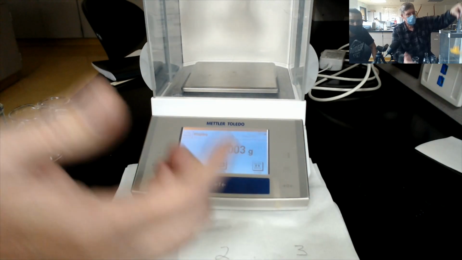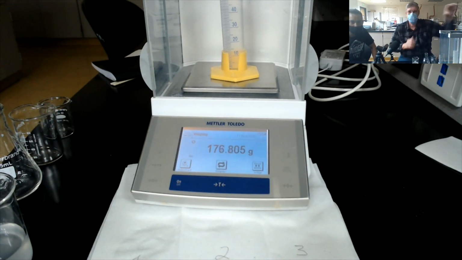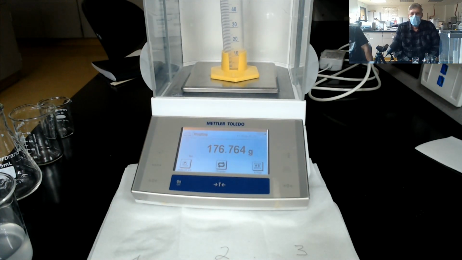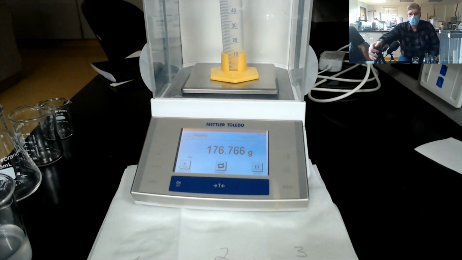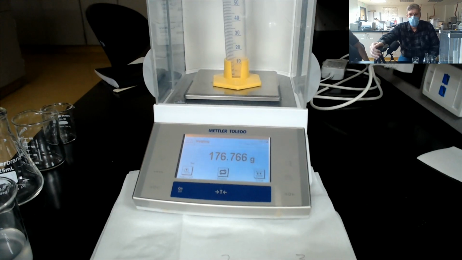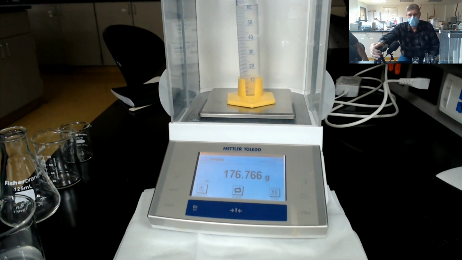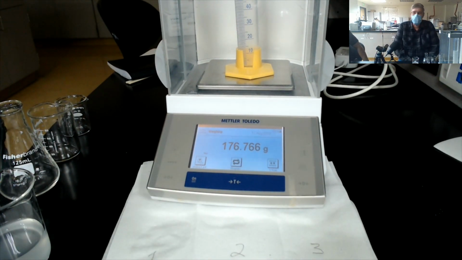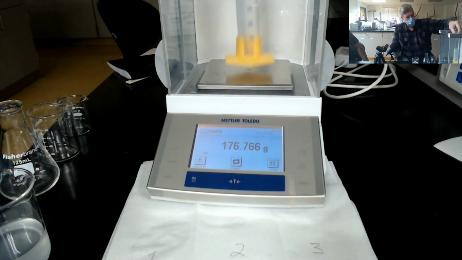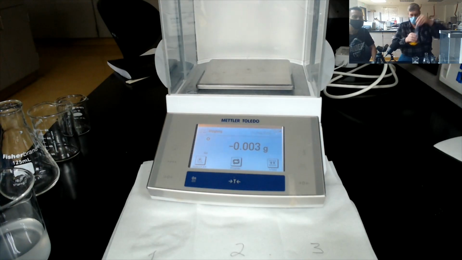Okay, record the volume. Now we will record the third mass. Now, something you should notice: we will have 3 different volumes with 3 different masses, but when you calculate the densities, they should be nearly identical. Okay, that concludes part 3 of today's experiment.